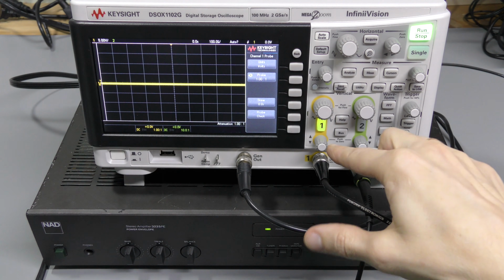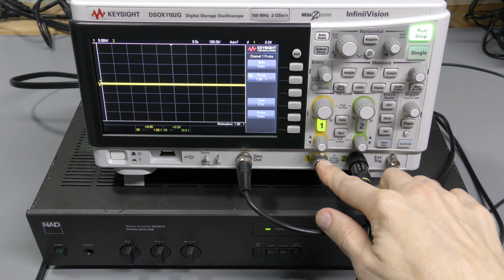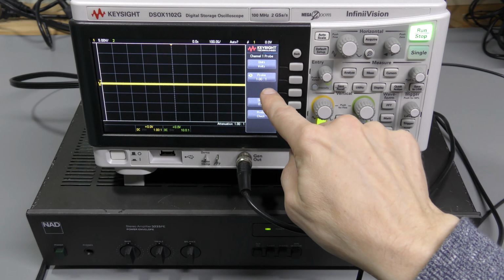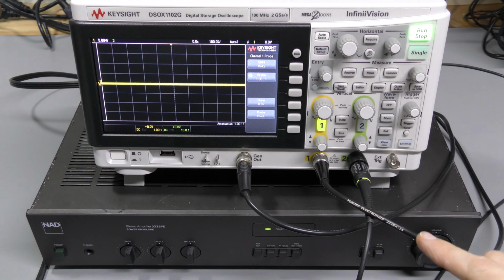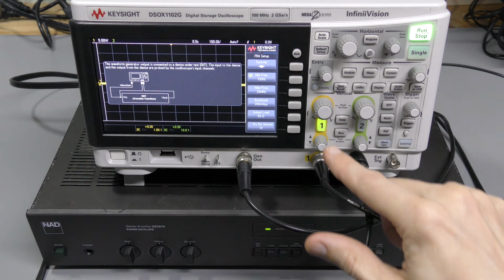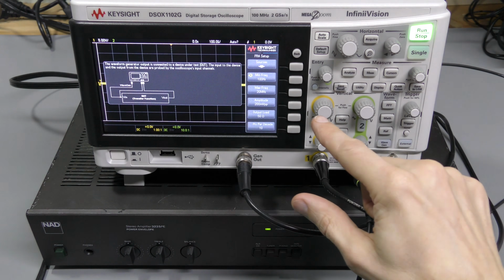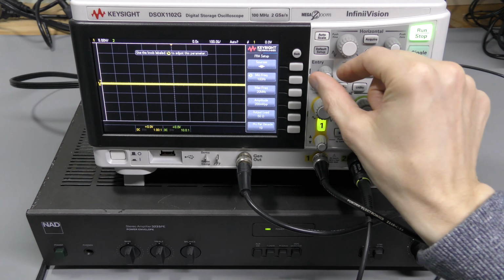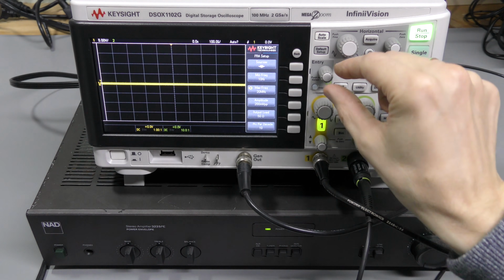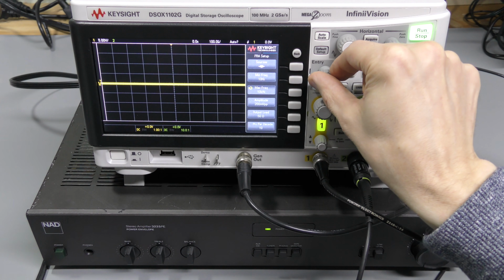Now we have a direct connection here on channel 1 instead of a 10:1 probe, so I changed the ratio here to 1:1. And now let's configure this frequency response analysis. Minimum frequency is 100 Hz by default. Let's change that to 10 Hz. Maximum is 20 MHz. Let's reduce that.